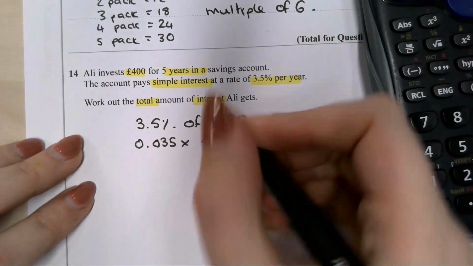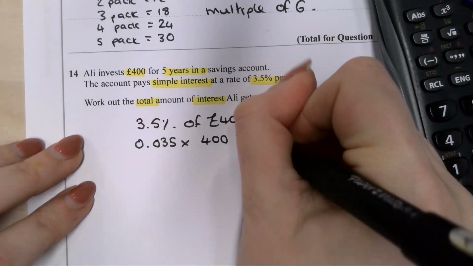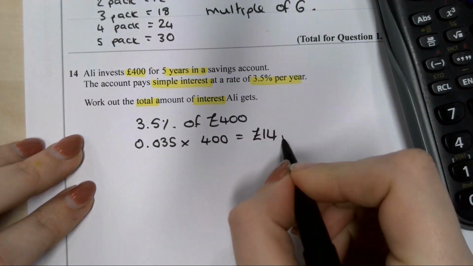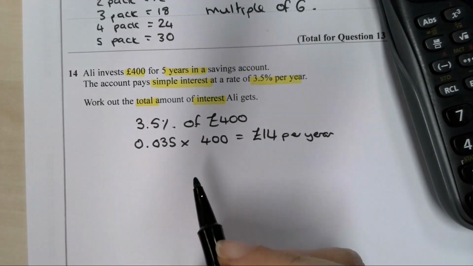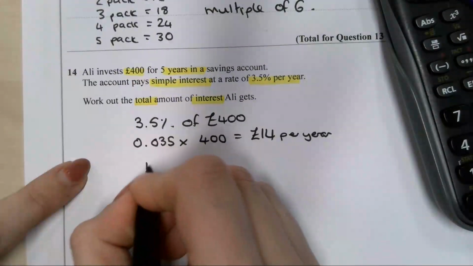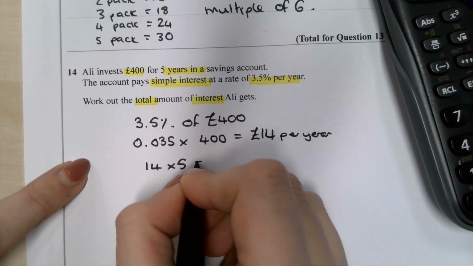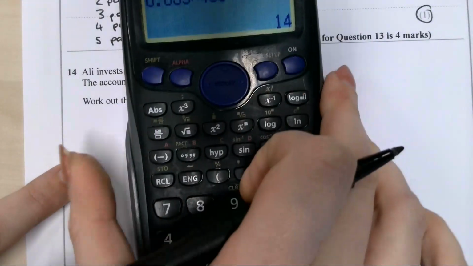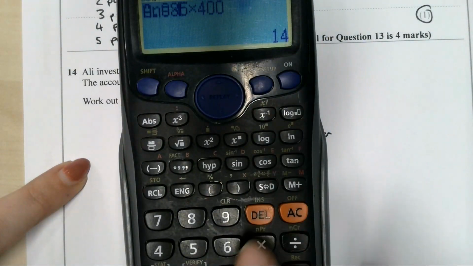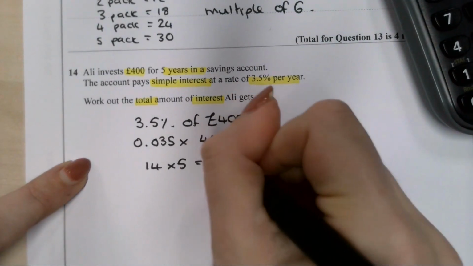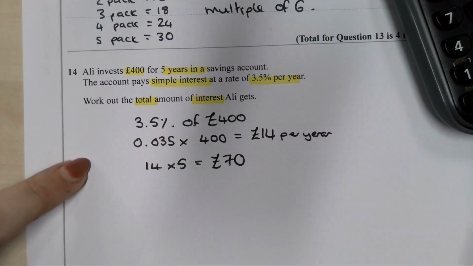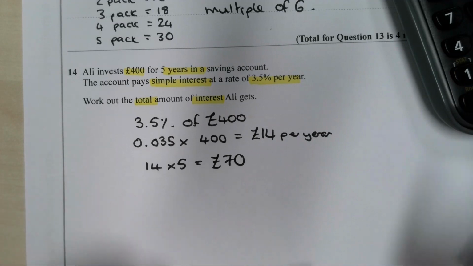So she's earning £14 in interest per year. Because it's simple interest, it's the same amount each year, 5 years, so 14 times 5. I've still got my answer in the calculator, so just times 5 equals 70. So the total amount of interest she gets is £70.